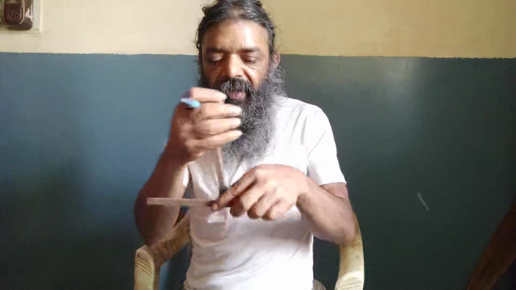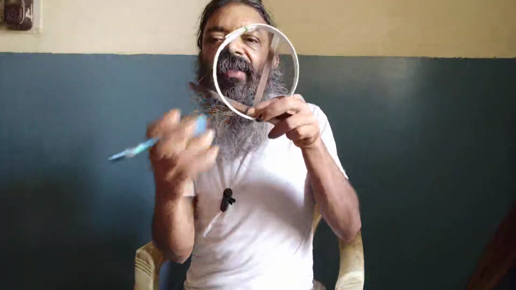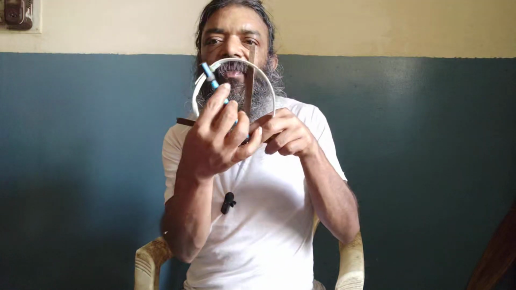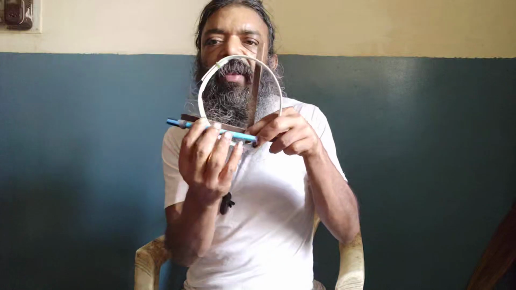Let's try with dr/dx, where r is r unit vector plus rθ unit vector. If I differentiate by dx, it becomes dr/dx. If this is the center, this is the origin, and this is the circle, then the radius is changing like this. If I vary along the x-axis, then the radius length will change.